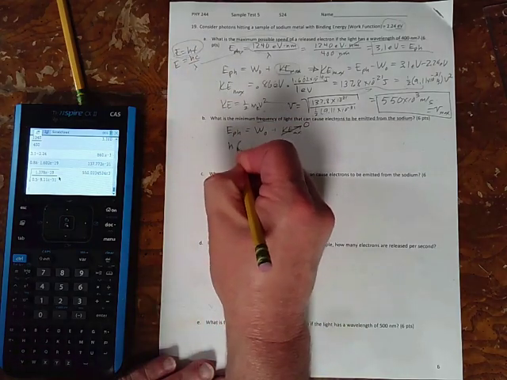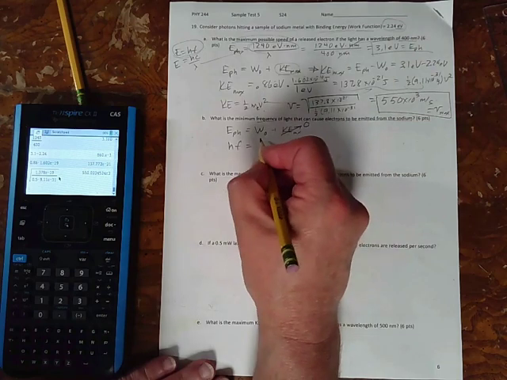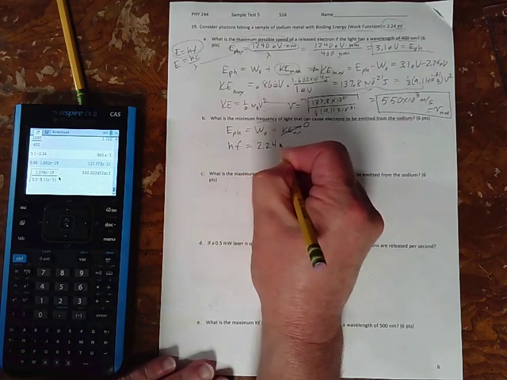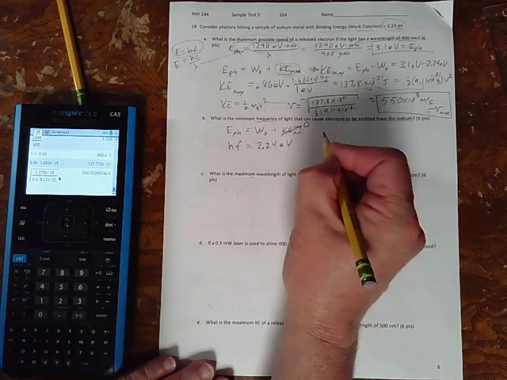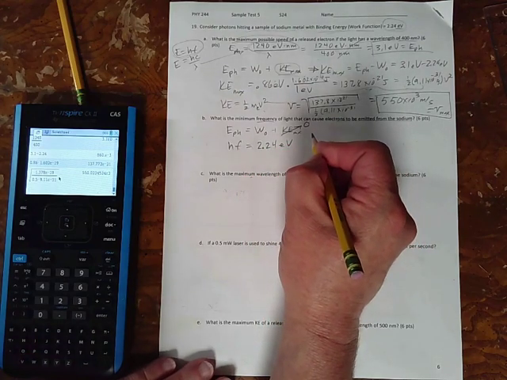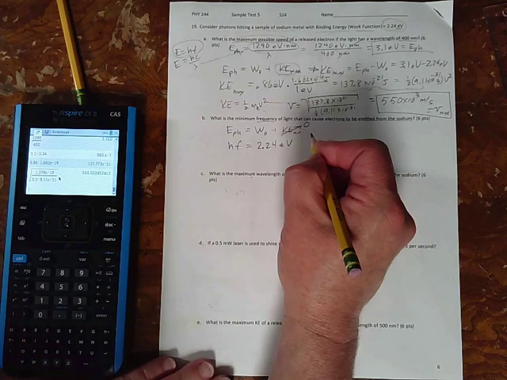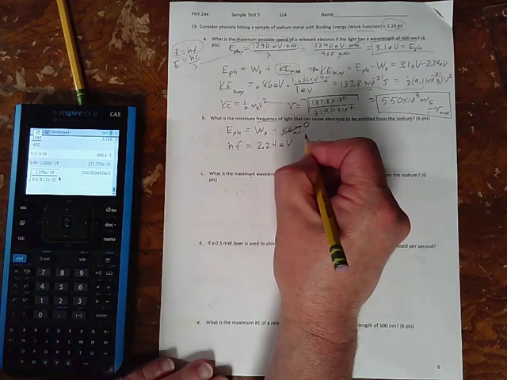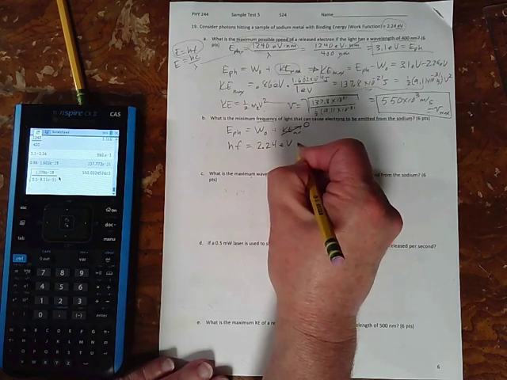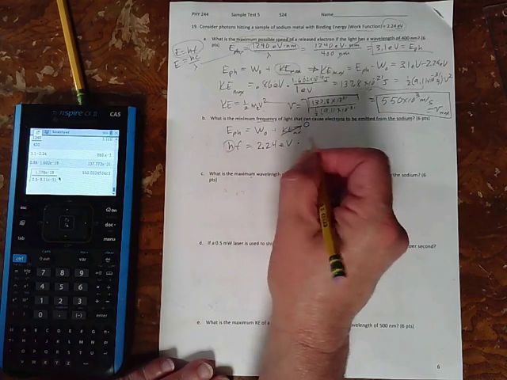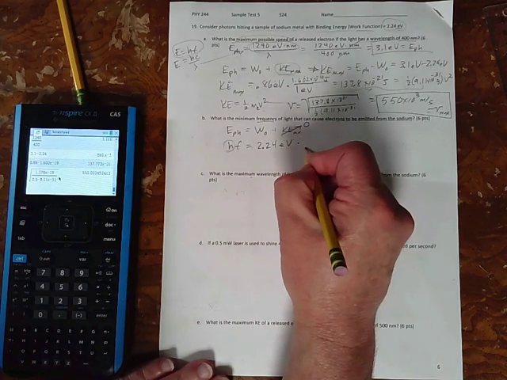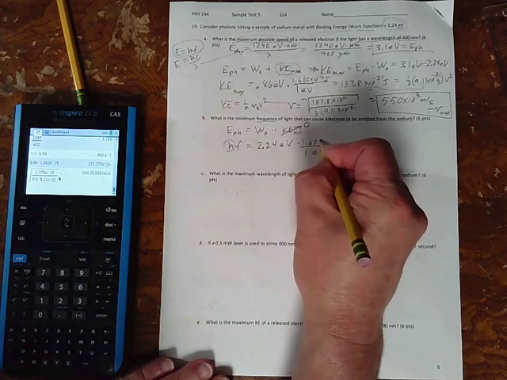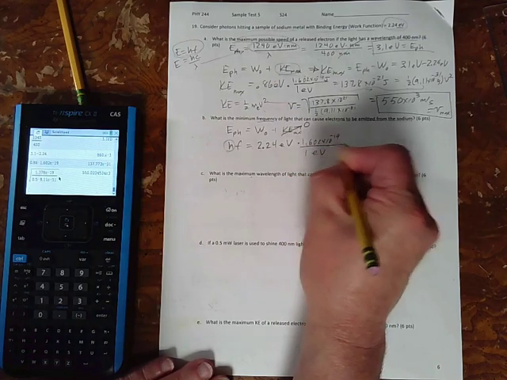So we're going to say hf equals the binding energy, which is 2.24 eV. We didn't convert that to joules, which we will want to because this h is in joule seconds, and so I multiply this by a fraction with 1 eV on the bottom and 1.602 times 10 to the negative 19 joules on the top.